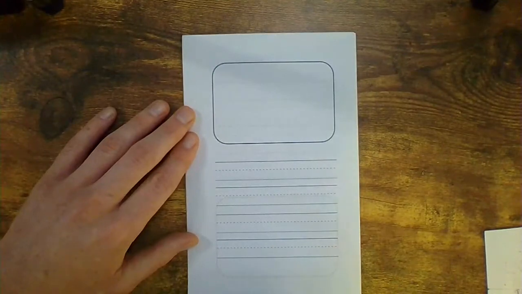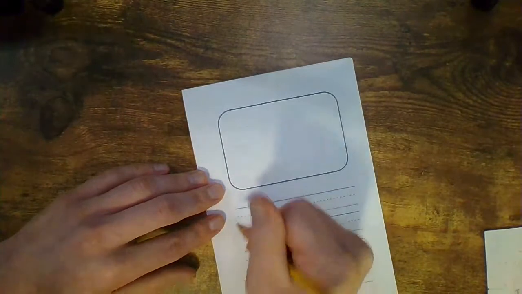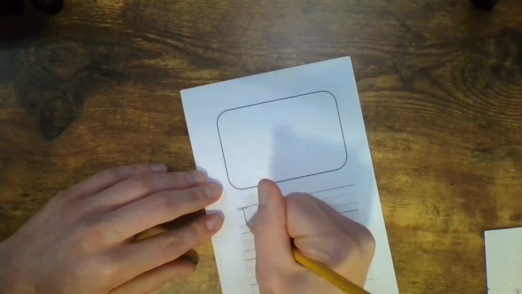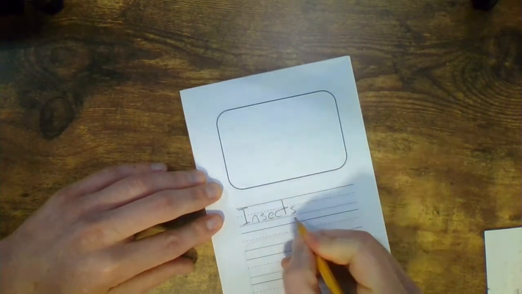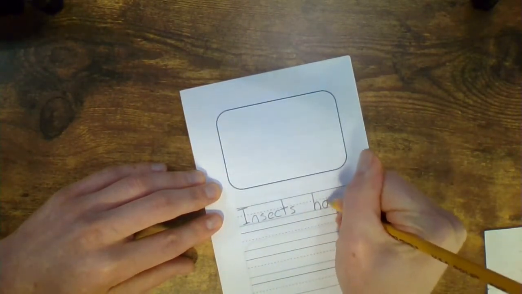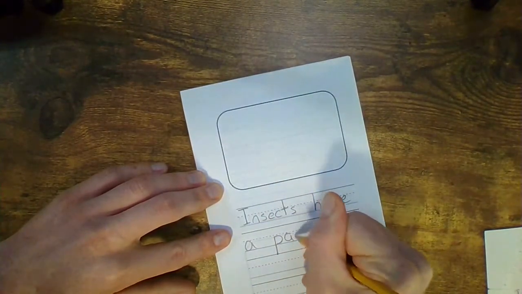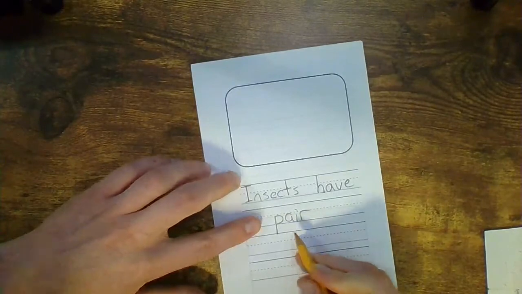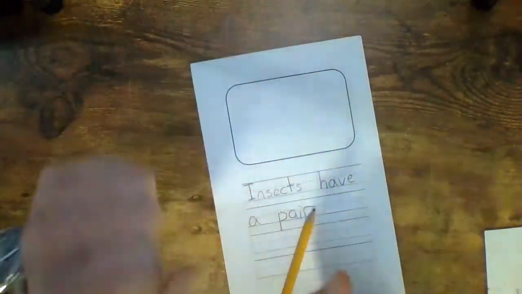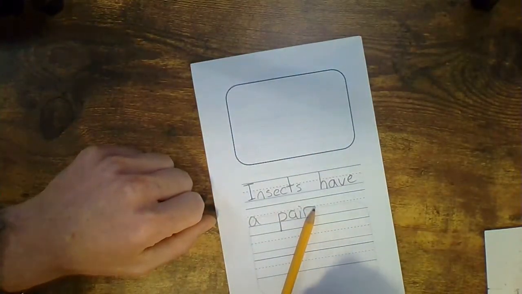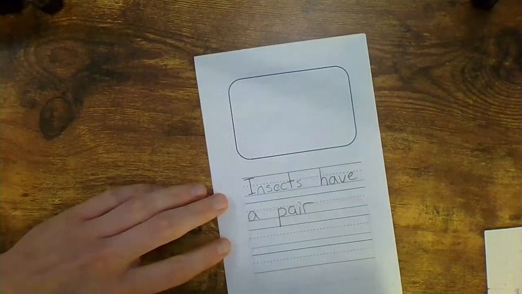Next up, insects have a pair of antennae, okay? And they go on their head. So we'll say insects have a pair. So this word pair means two. So you might have a pair of hands. We have two hands. A pair of feet. We have 2 feet. You have a pair of eyes on our bodies. We have 2 eyes. And insects have a pair of antennae.